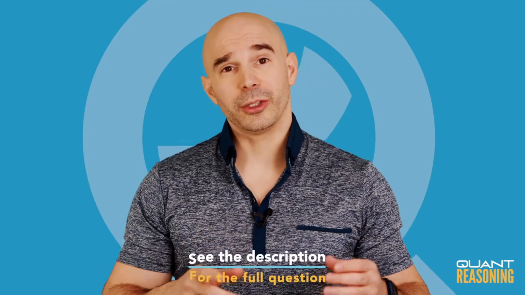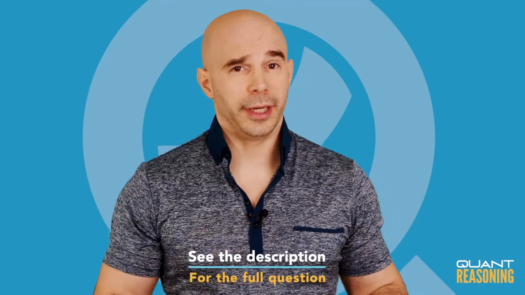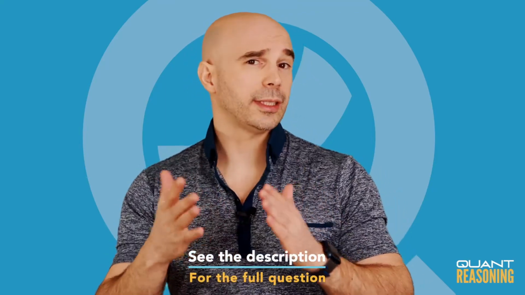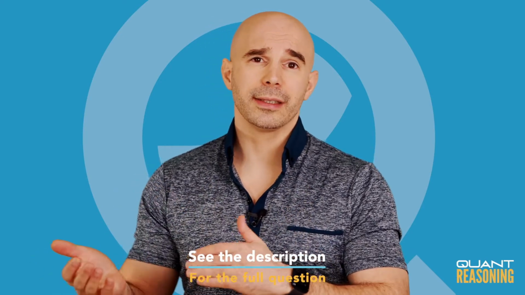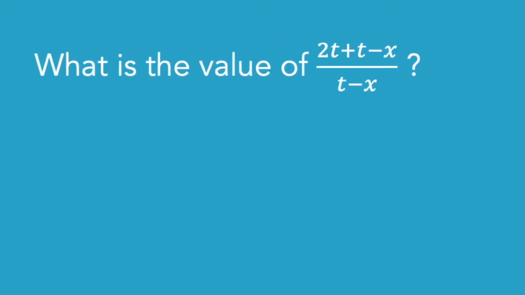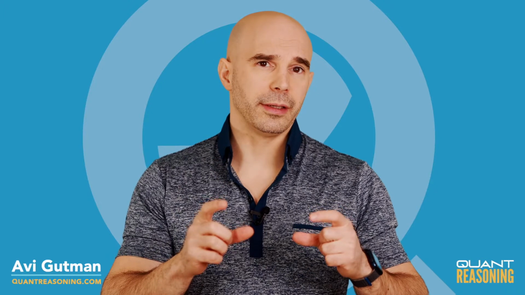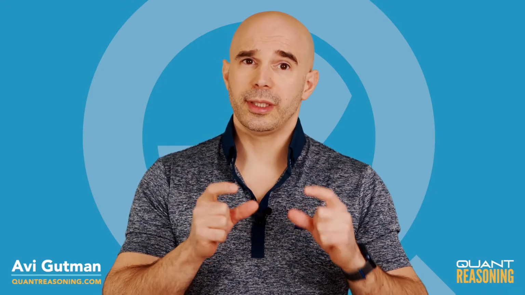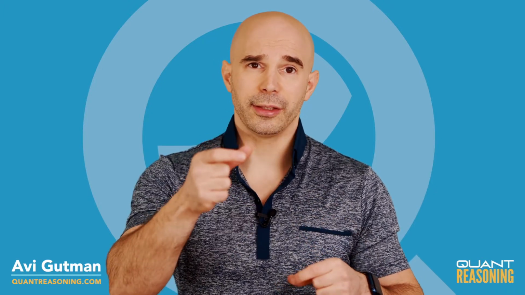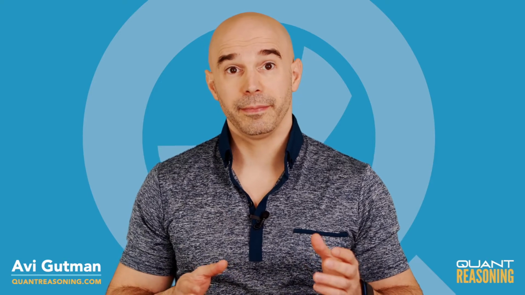When I first saw this question, I was very surprised by the numerator, 2t plus t minus x. I kept wondering, why wouldn't they just say 3t minus x? And why not combine like terms the way we learned to do in grade 7? But then I noticed the denominator was also t minus x, just like the t minus x in the numerator.